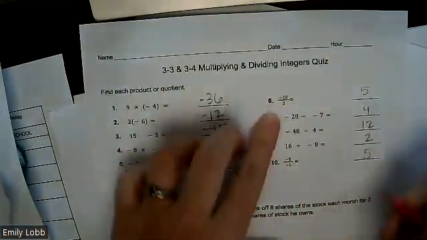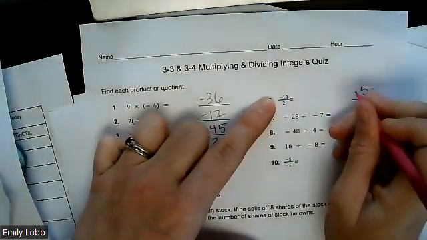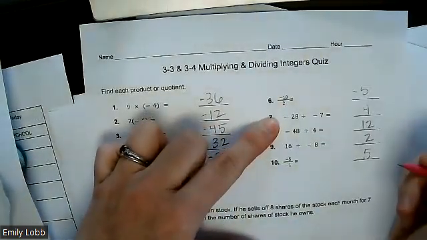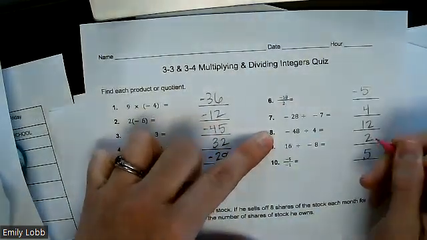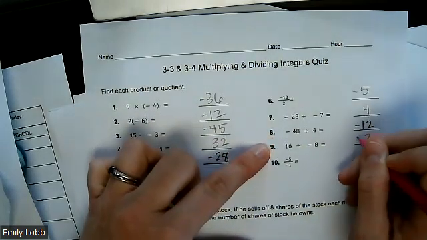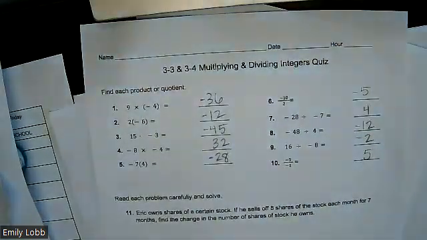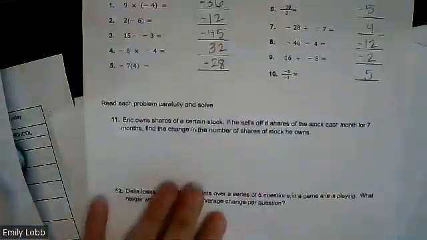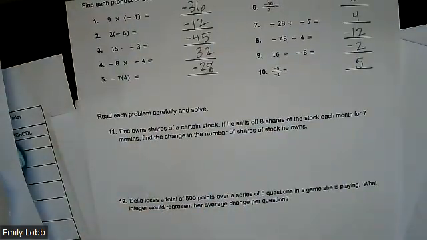5. Very good. Signs are different, so our answer is negative. Signs are the same, so our answer is positive. Good, take a breath. All right, don't breathe too much, don't cough too much.